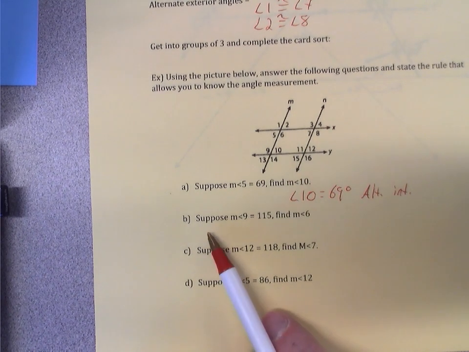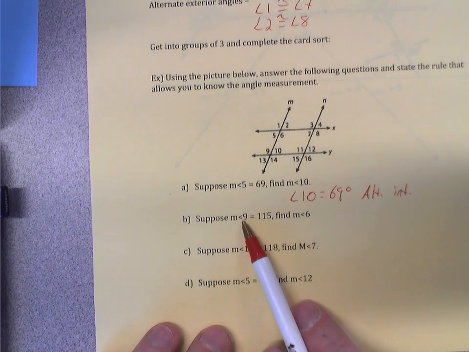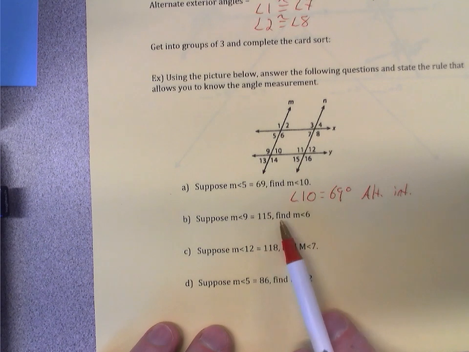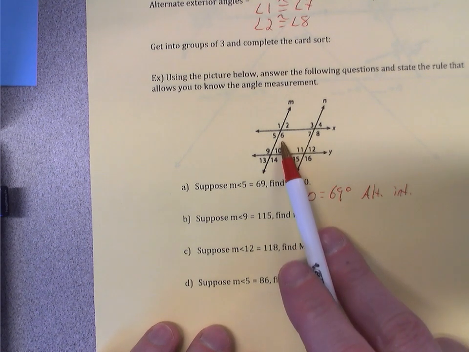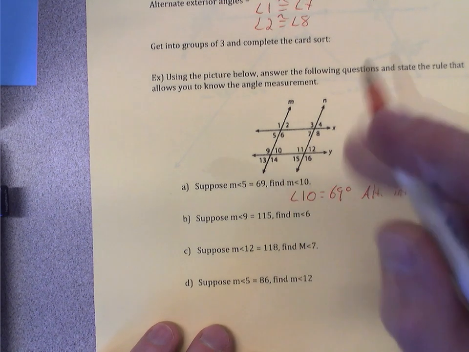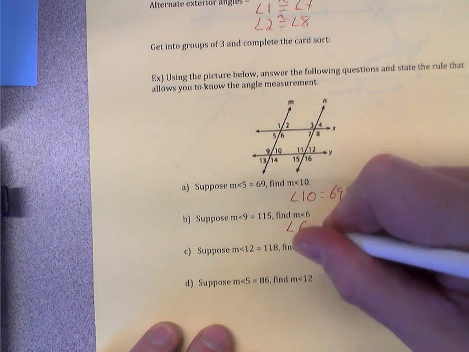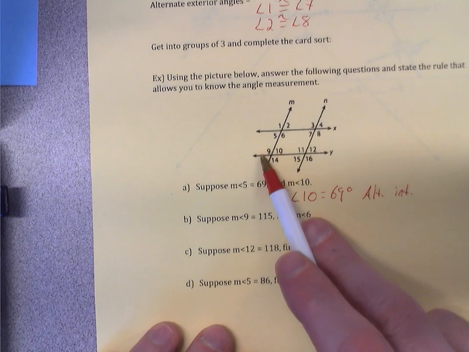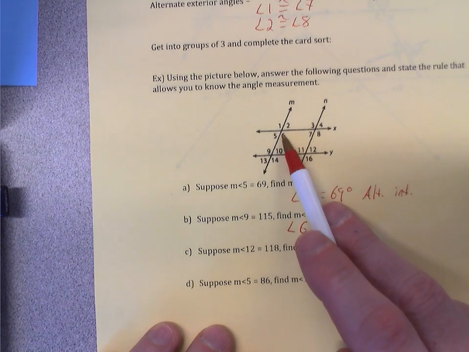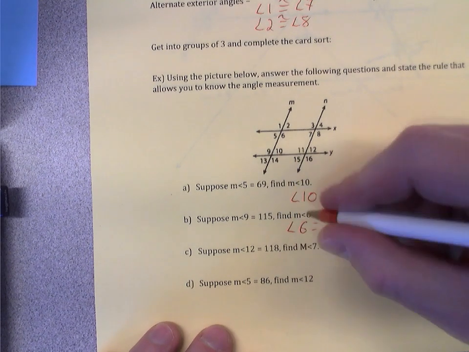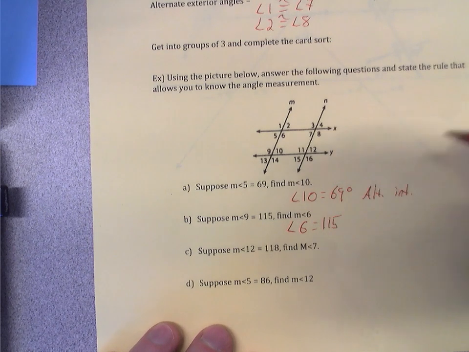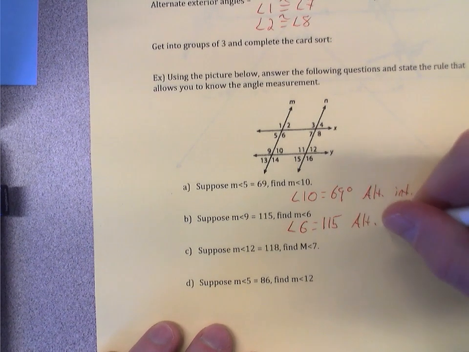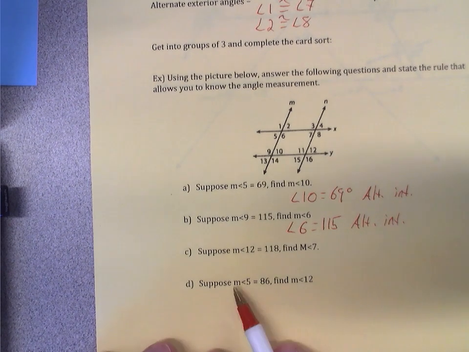Okay. Next, suppose the measurement of angle 9, that's right there, is 115 degrees. Find angle 6. Well, if we look at that, angle 9 is an open obtuse angle. Angle 6 is also an open obtuse angle, so it's going to have the same measurement, 115 degrees, and we also know that because of alternate interior angles.